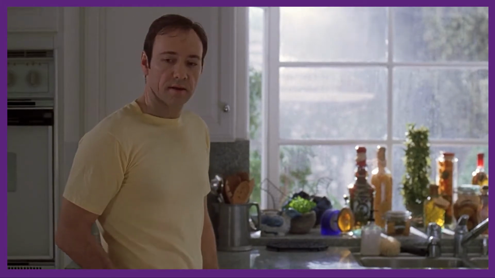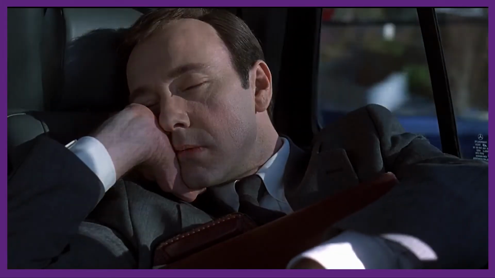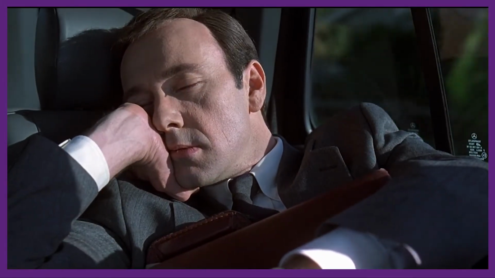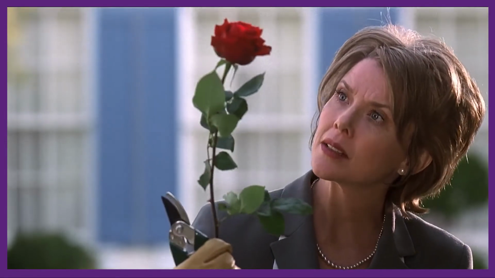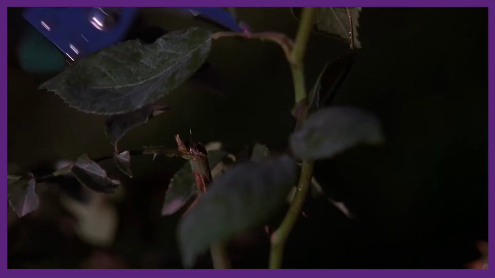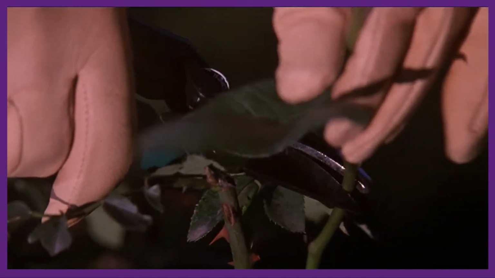What does our protagonist's life look like? In this case, why is Lester so bored with his life? And that starts with introducing Lester's wife, Carolyn. I love this first image of Carolyn. Close on a single dewy American Beauty rose. A gloved hand with clippers appears and snips the flower off.